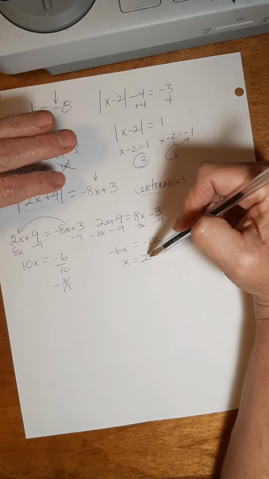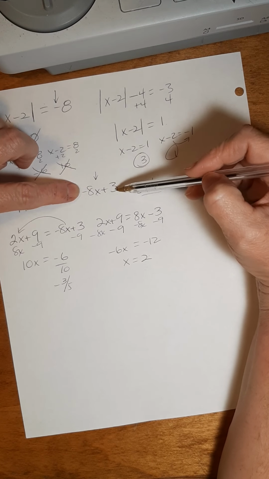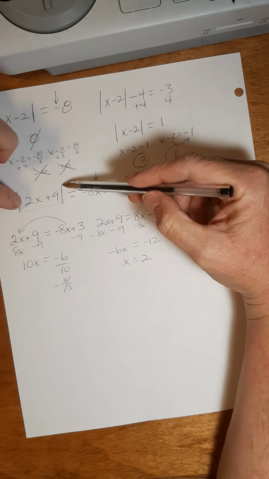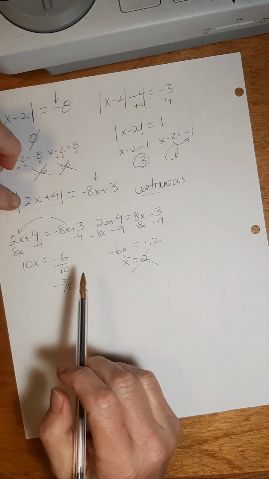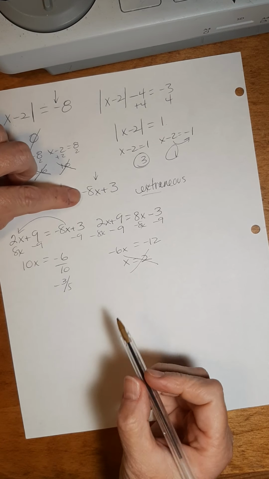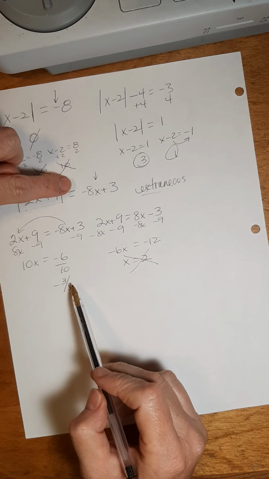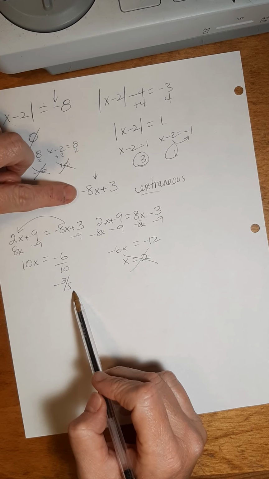So when you plug in 2, you get negative 16 plus 3, negative 13. Absolute value equals a negative. 2 doesn't work. But with this one, if we had negative 3/5 times negative 8, that's going to be positive.